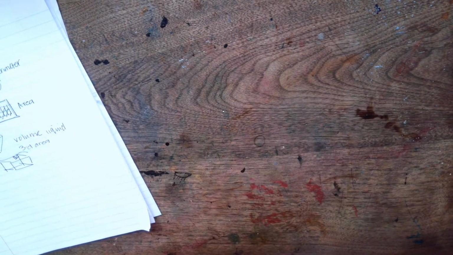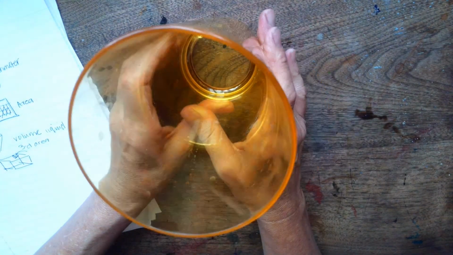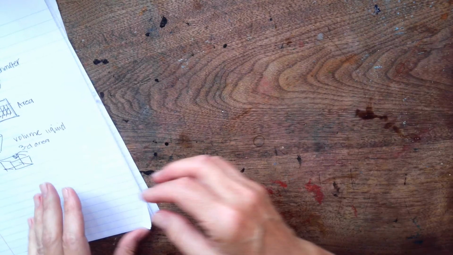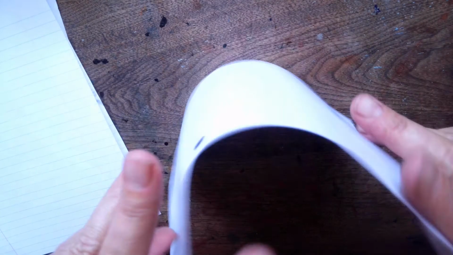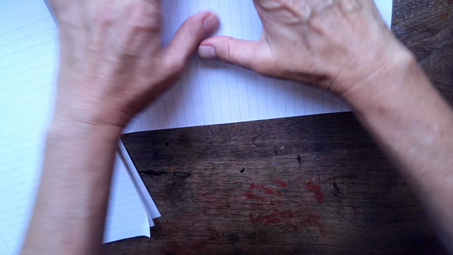Okay, the next thing is called surface area. Surface area is, if this was a piece of paper, so I'm going to get a piece of paper and show you. I have this glass and I'm going to cut it and make it into a rectangle.